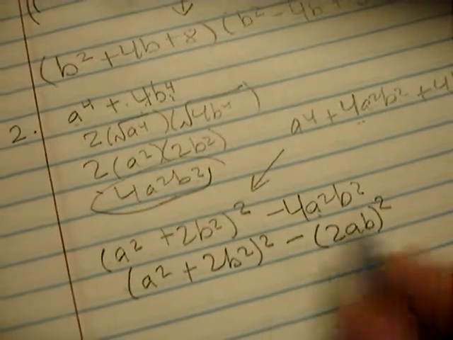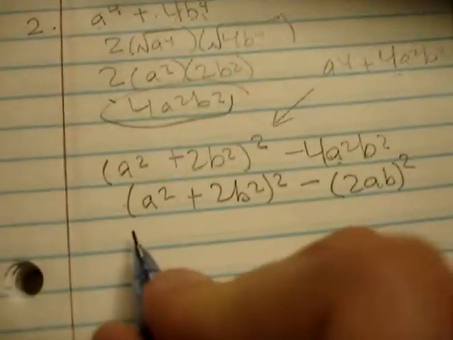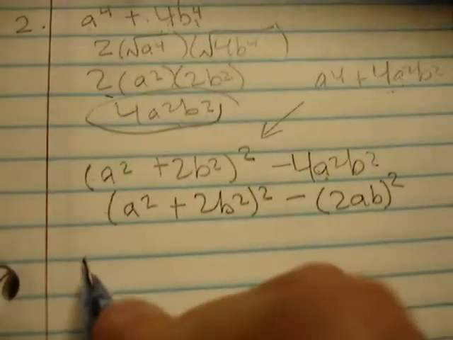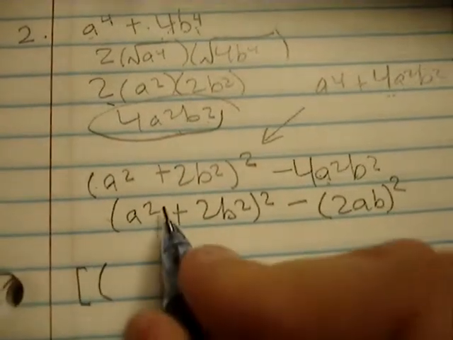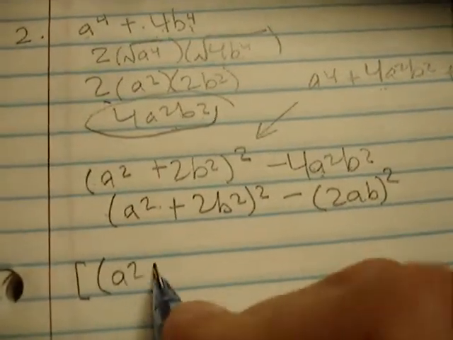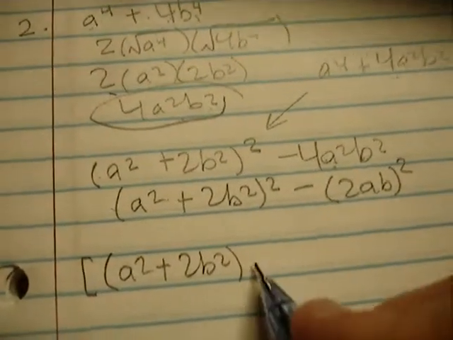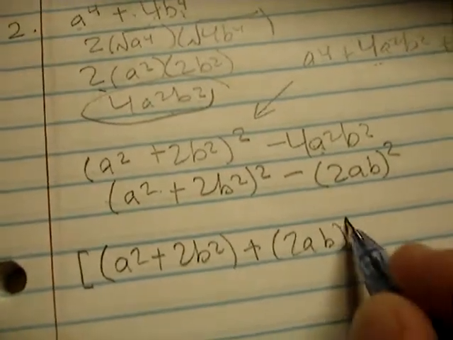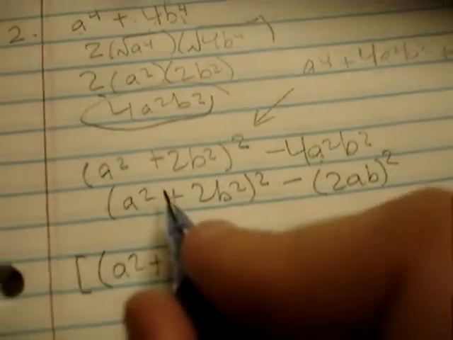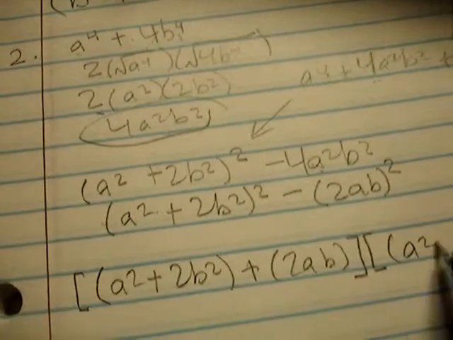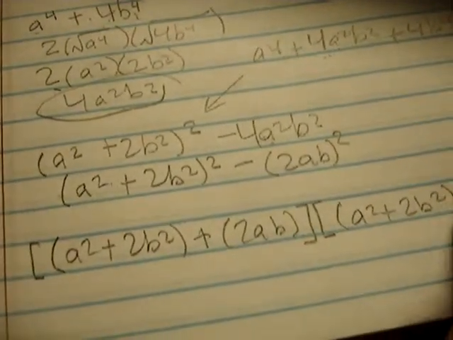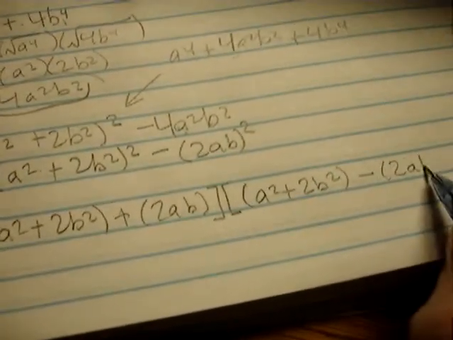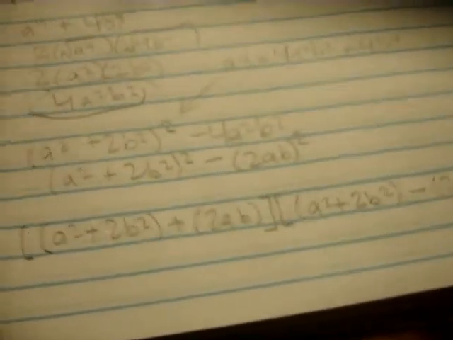Now we have a difference of 2 squares. A plus b times a minus b. That's how you factor a difference of 2 squares. So let's just write it like that. A squared plus 2b squared plus 2ab times a squared plus 2b squared minus 2ab. Okay, wow, that is our answer.